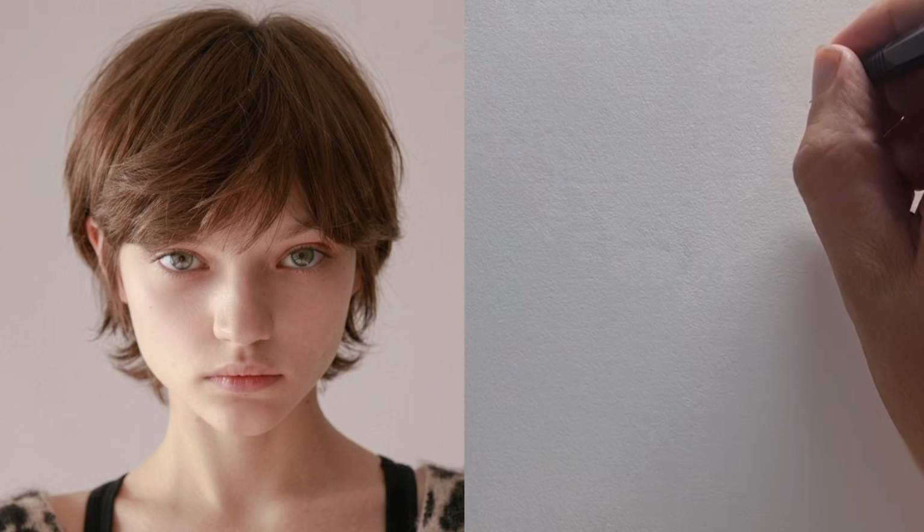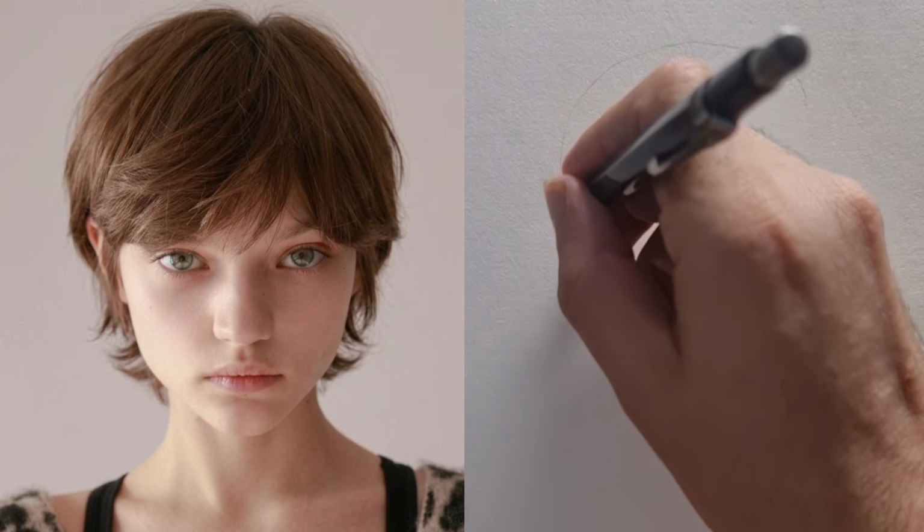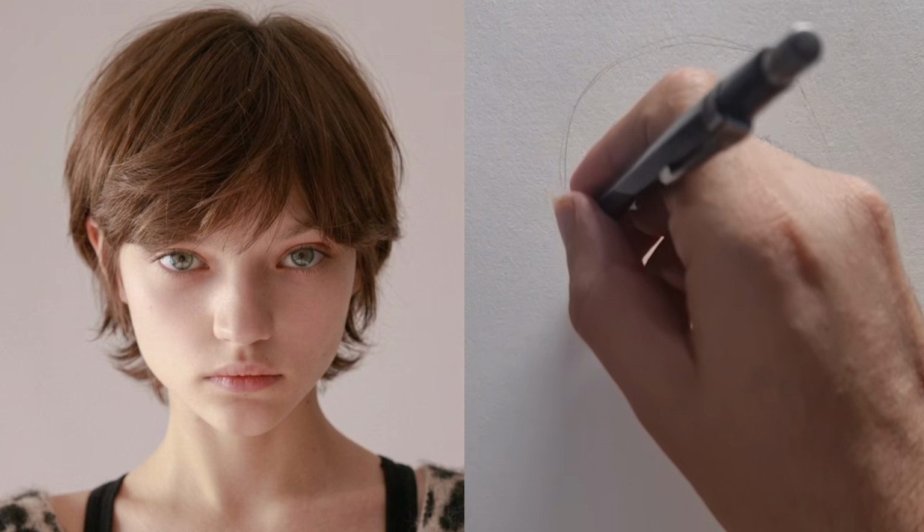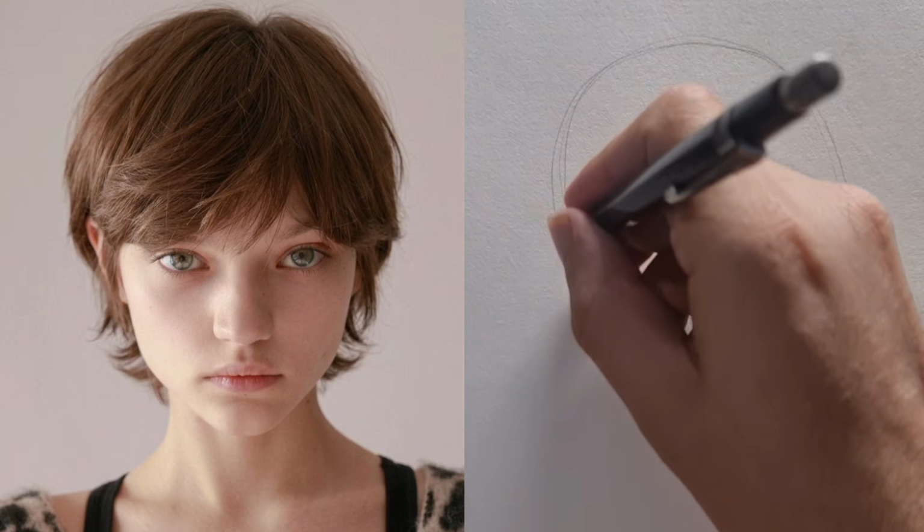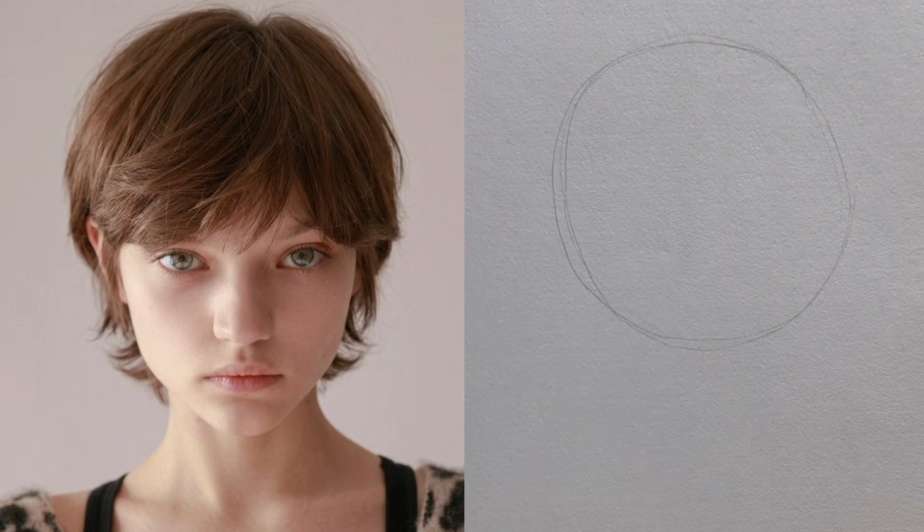When drawing the head, we start by drawing a sphere. The width of the sphere should match the width of the face, and its height should represent the cranium from the top to the back of the skull.